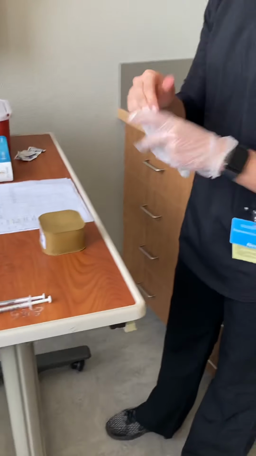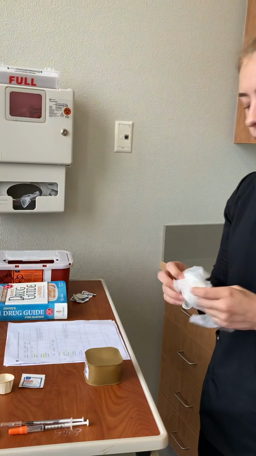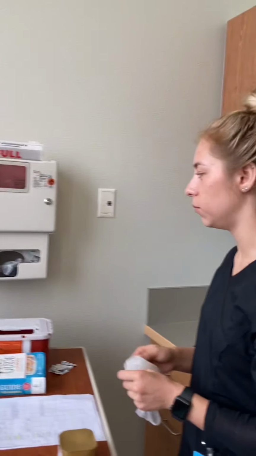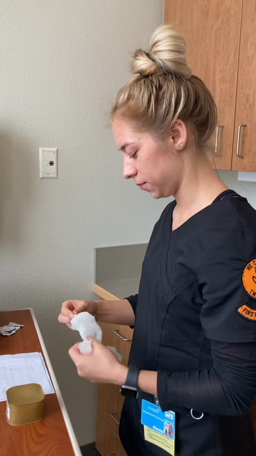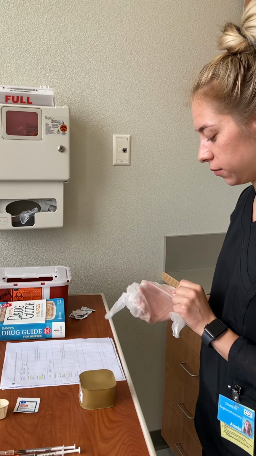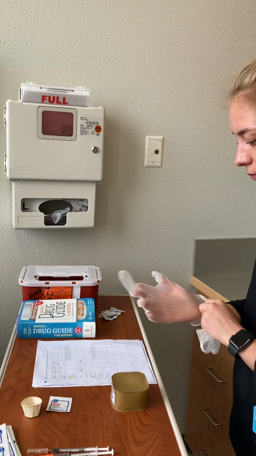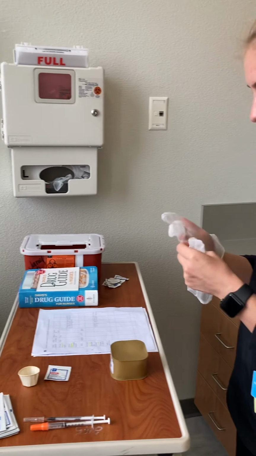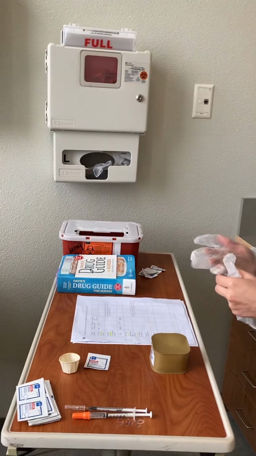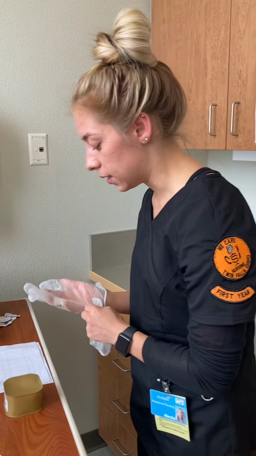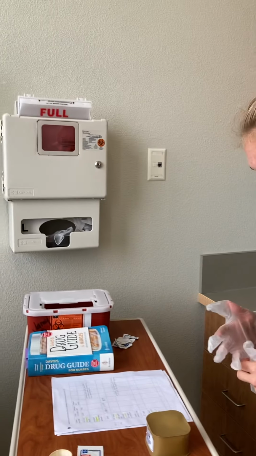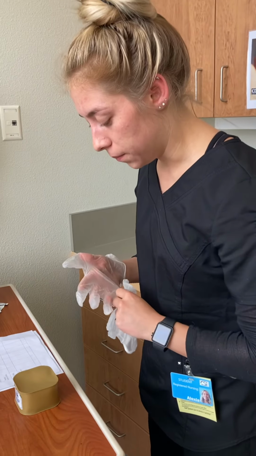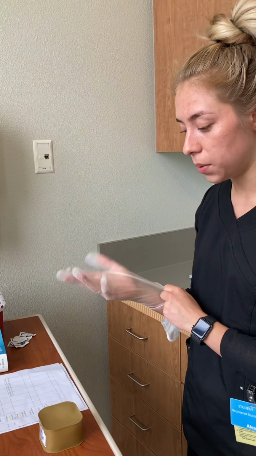I'm going to remove my gloves. Going to keep one because we ran out of gloves. Oh, here. I would have removed my gloves, washed my hands, and assessed the injection site for any lumps, lesions, or redness or swelling. None of that is apparent.